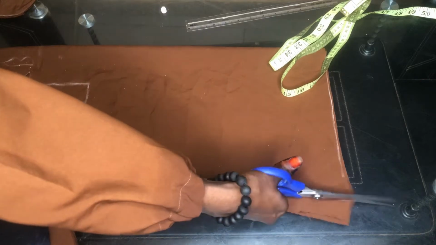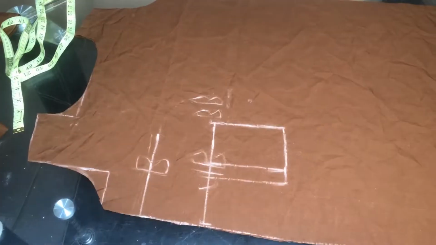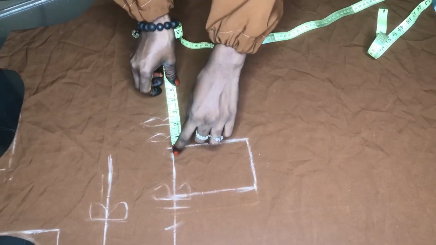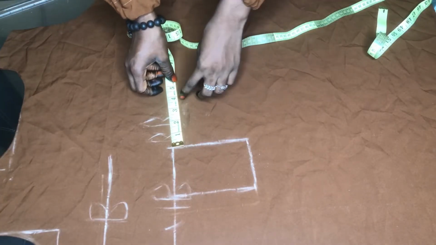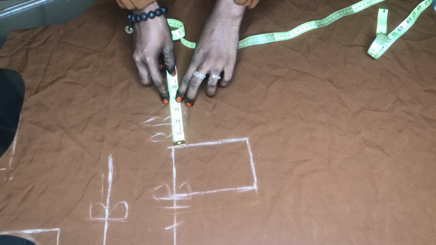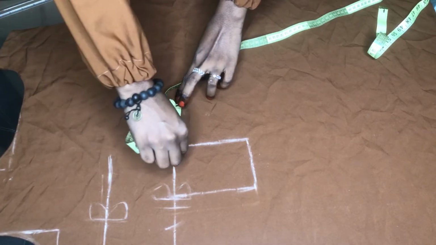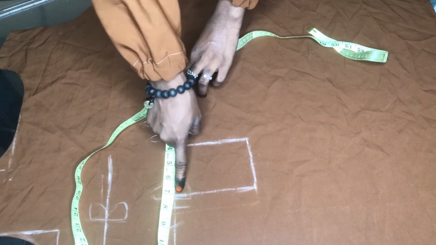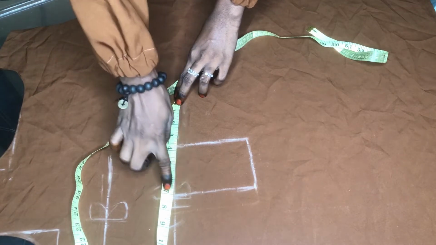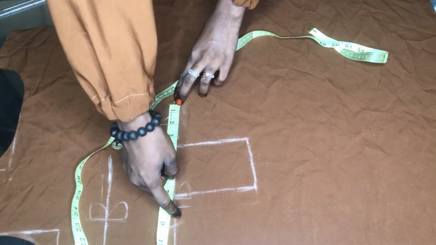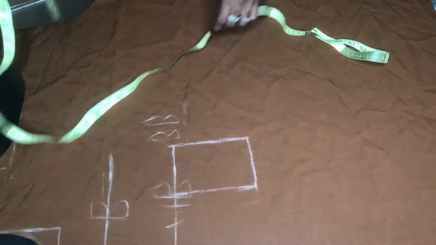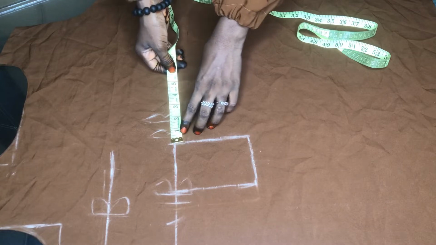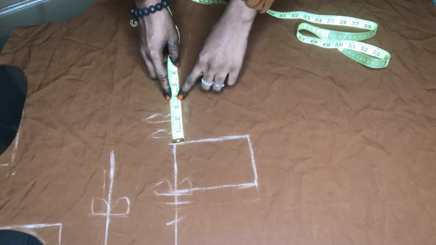Here I'm just cutting out what we made, and this is how the dress will look when you open it up. Now we are just going to do the same thing for the other side too, because the corset is on both sides. You see where I measured, it's exactly 7 from the middle of the dress to this part, to the right side or the left side. It's 7, which is the measurement we are using for the corset, right?